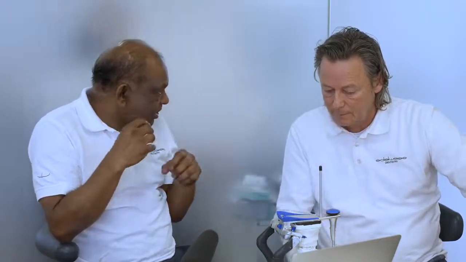Another big advantage, especially when we're opening the vertical dimension, is that you don't want to put too much pressure on the TM joint. So when you start using materials like zirconia that has 1,200 megapascal flexural strength, it's a bit too harsh for the joint.